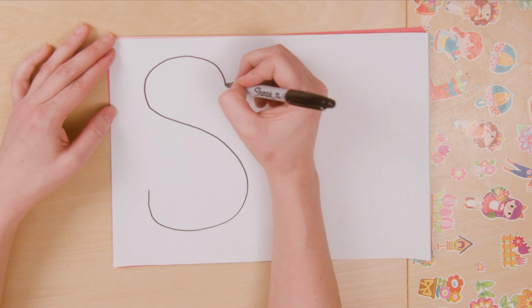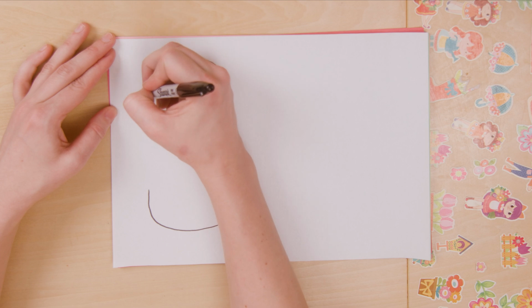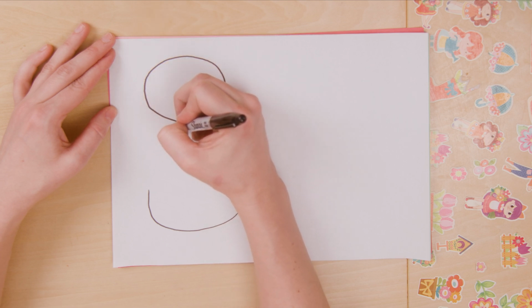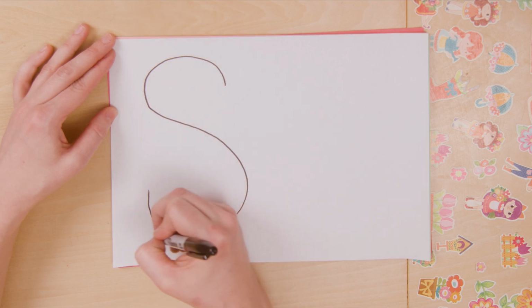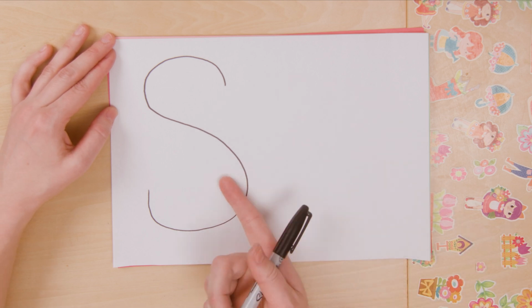It really does look like a snake, doesn't it? We're going to start here. We're going to swoop up, around to the left, down and back up to the left. Wow, that is the capital S.